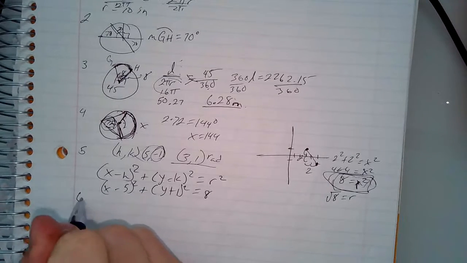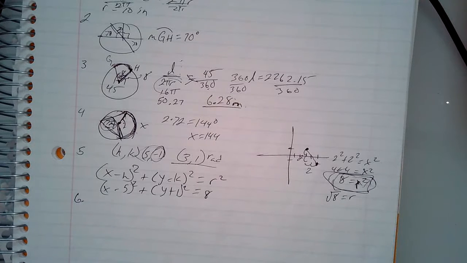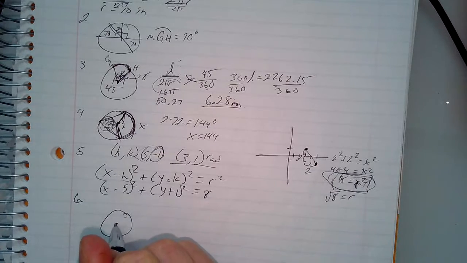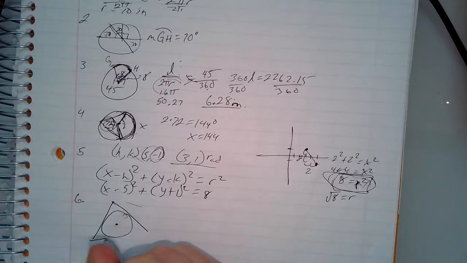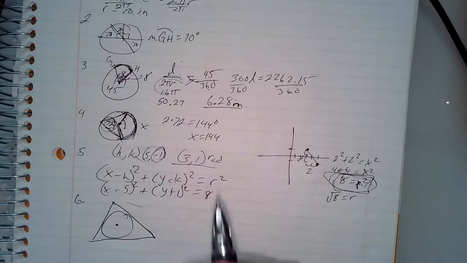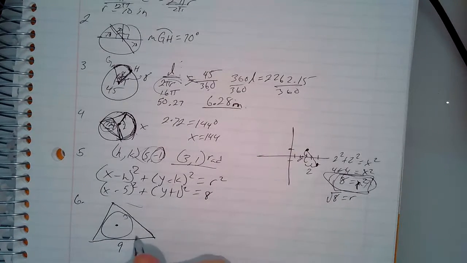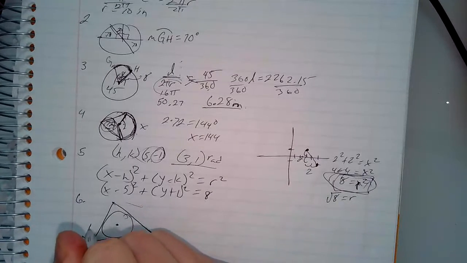Number 6. I've got to scroll to it. It says if DE, EF, and FD are tangents of A, find EF and the perimeter of triangle EDF. Okay, so we have a circle, and then we have this tangential triangle built around it. It says this is 9. This whole thing is 9. It says this portion is 4.